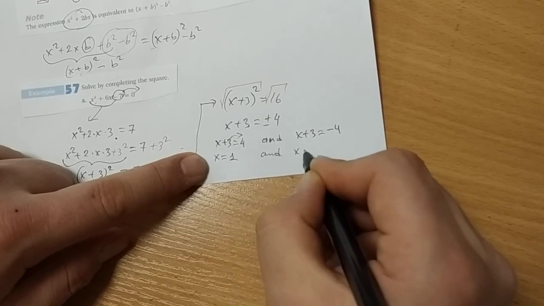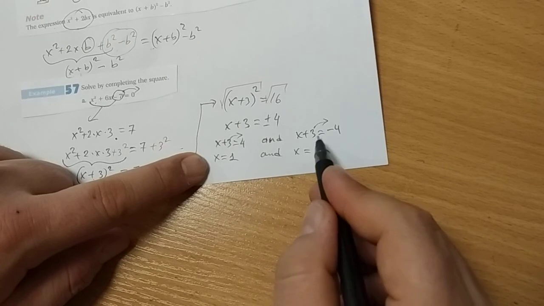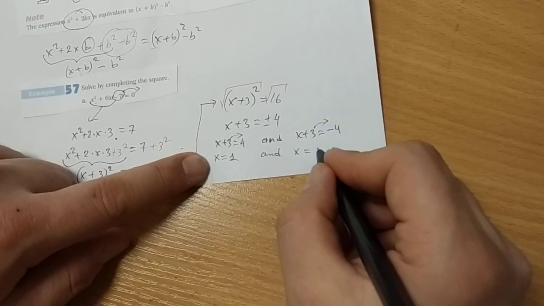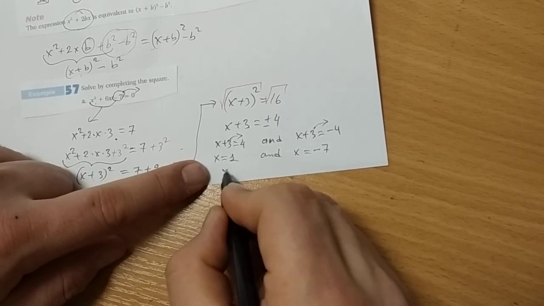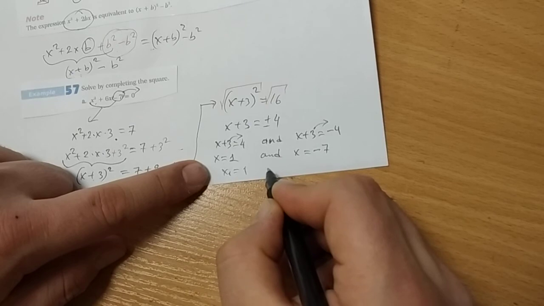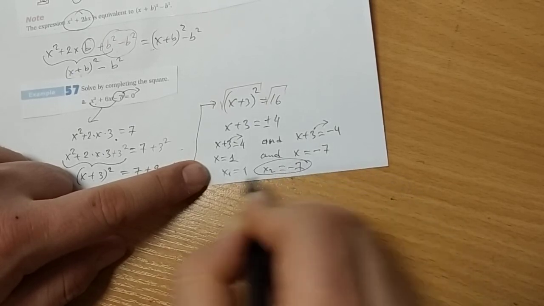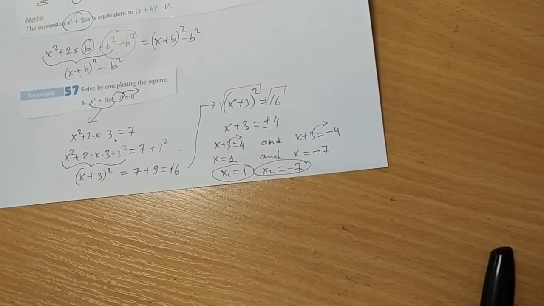And x is equal to, if we take this 3 to the right side, again it subtracts, that means minus 4 minus 3, it will be minus 7. So we'll have two answers. X1 is equal to 1, x2 is equal to minus 7. See, we can use the completing the square method.